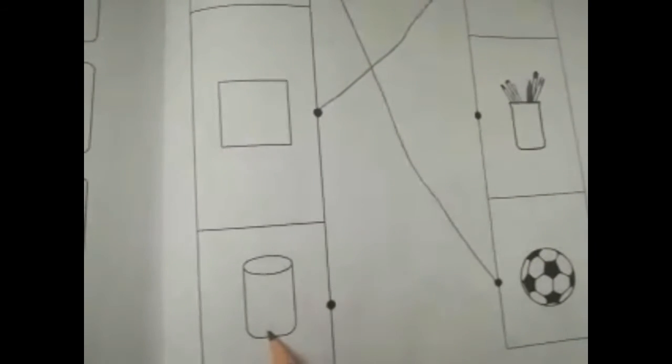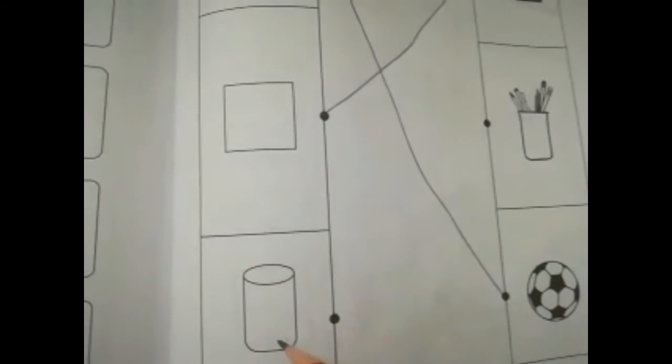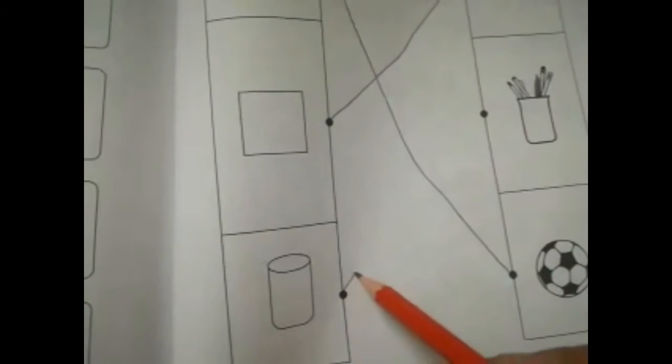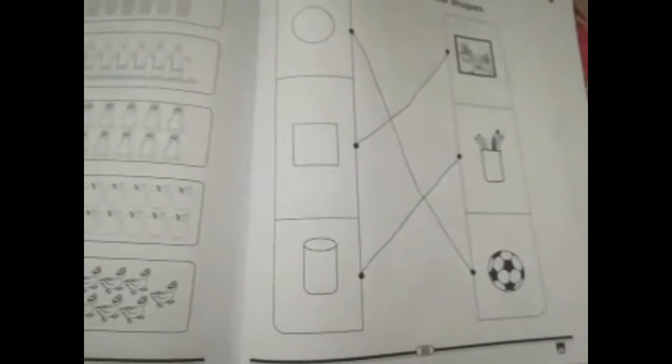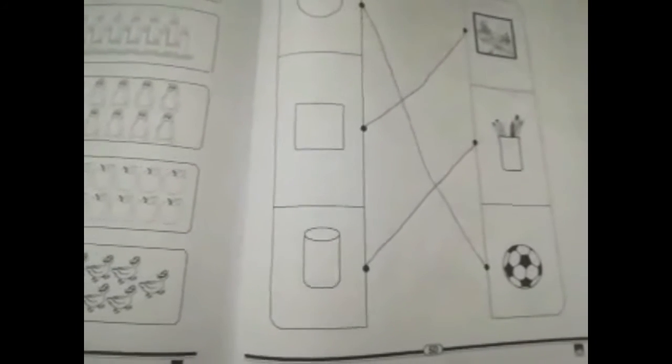Square. Okay. What is the next shape? Cylinder. And the pencil box has the same shape of cylinder. Match with the pencil box and repeat it. Cylinder. Yes. Okay. Do this page as your homework.